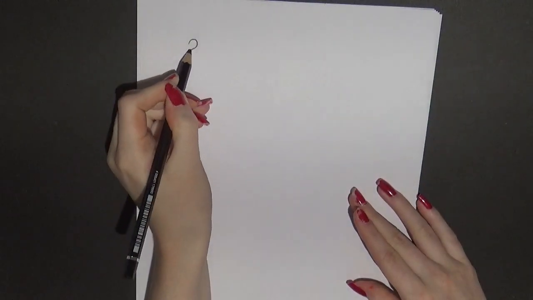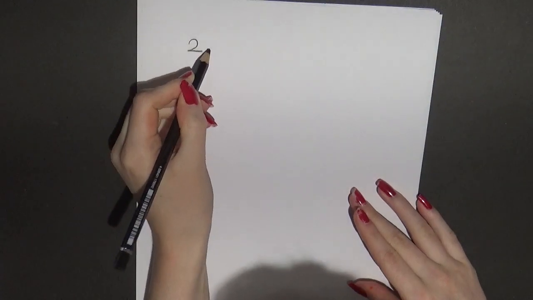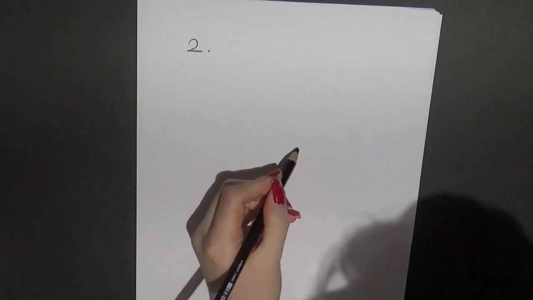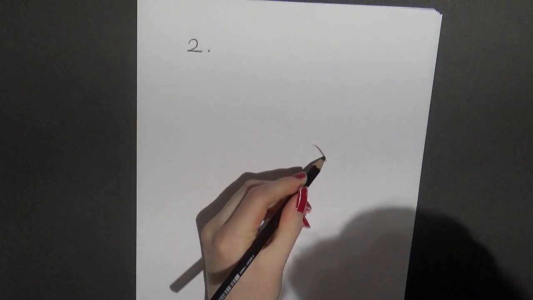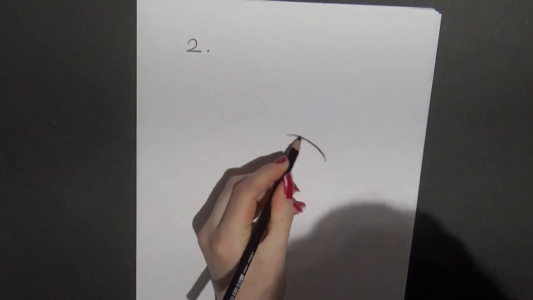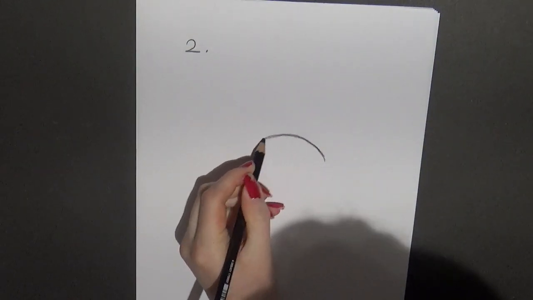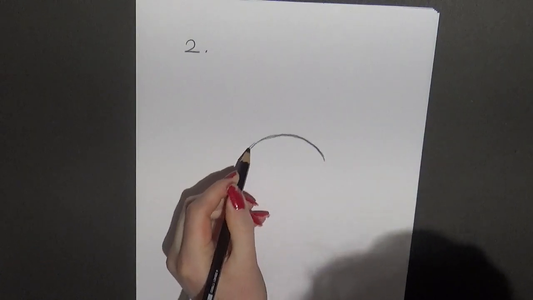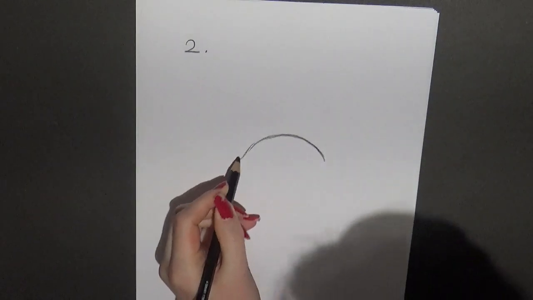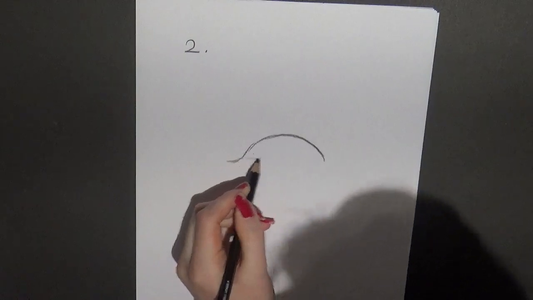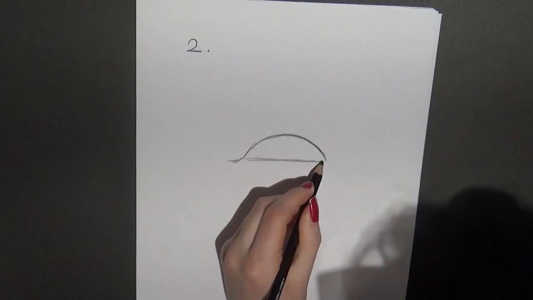Next, for number 2, I will be drawing what I like to call the flat bottomed eye, which is where I have a flat line at the bottom of the eye and then a curved arch line at the top that goes down to fit with the flat bottom of the eye.